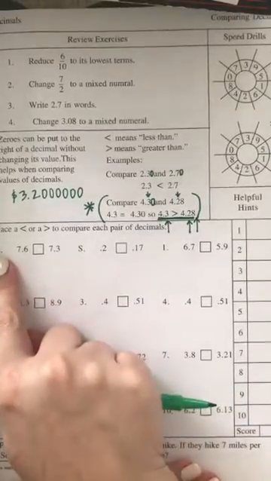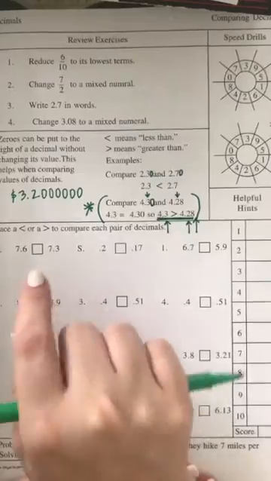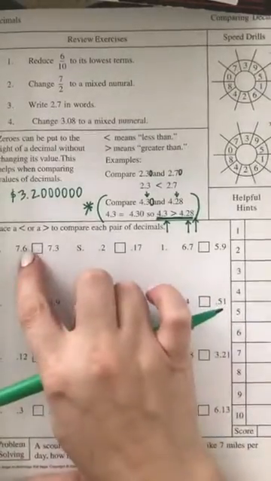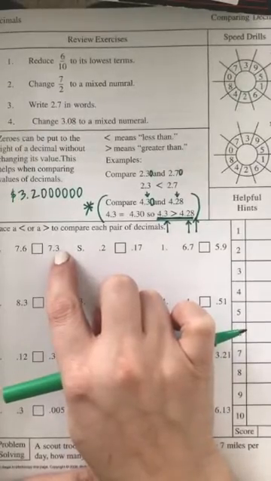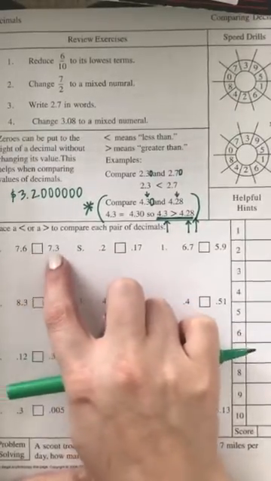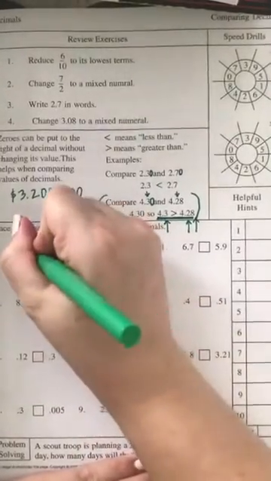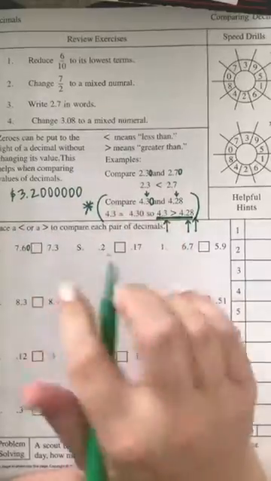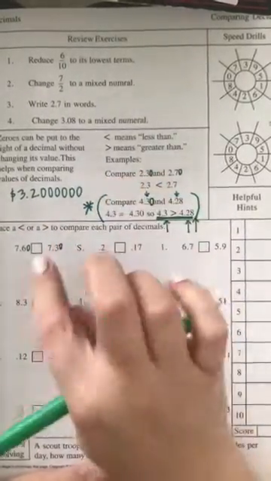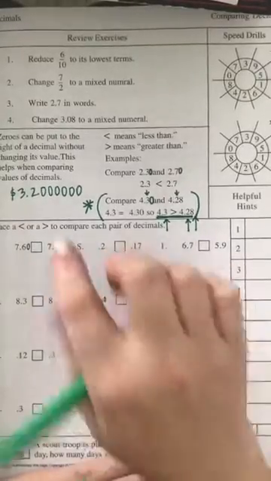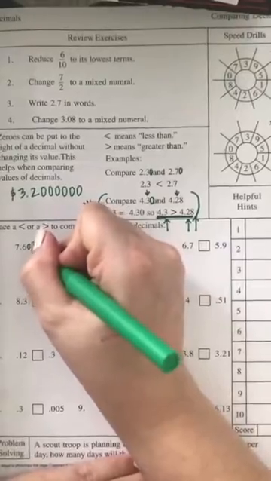Here we have 7.6 and 7.3. Since we have just one number after the decimal for both, we can determine which one is bigger just by looking at it. Here we have 7.6. Even if we wanted to add a 0, we could. It would make it 7.60. If we wanted to add a 0 here, we could, 7.30. So it would make sense that 7.60 is bigger.